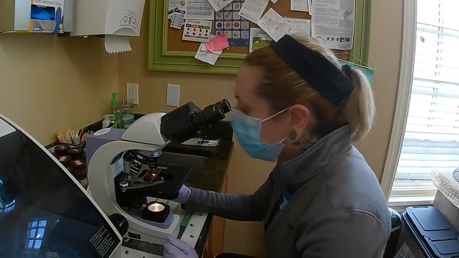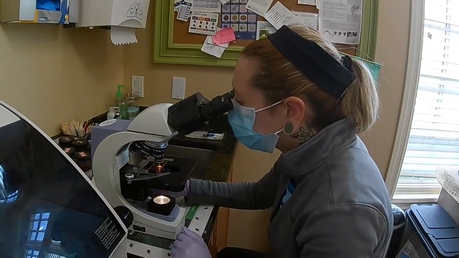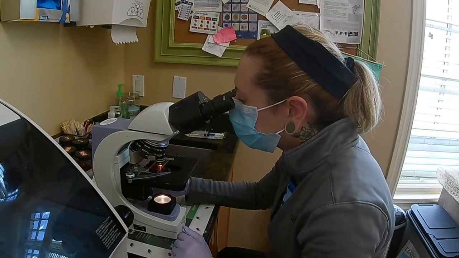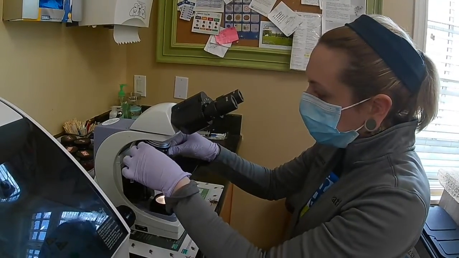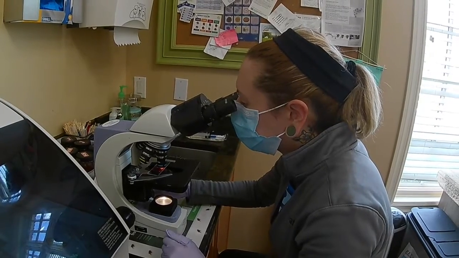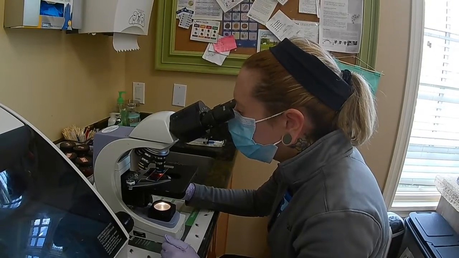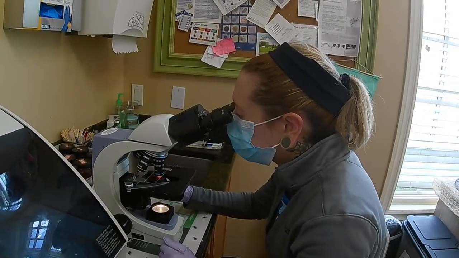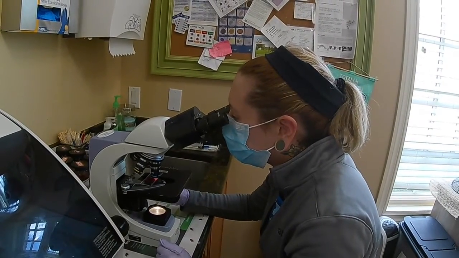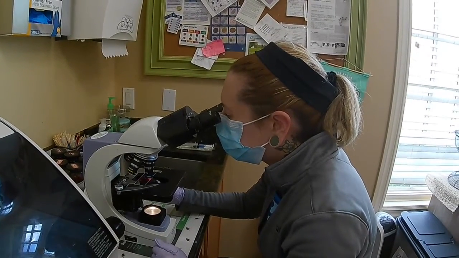Okay. And then I'm going to switch on over to high power. You can stop here in the middle to get focused again. Beautiful. And then move through. Then I would again just go through my entire sample looking for any microfilaria. I'll do a couple runs through here, adjusting my fine adjustment knob as needed to stay in focus.